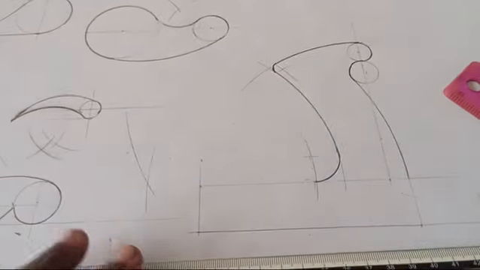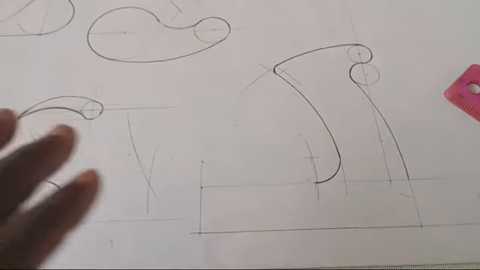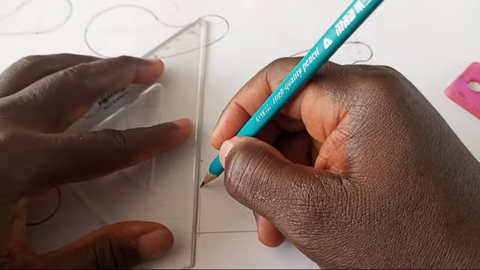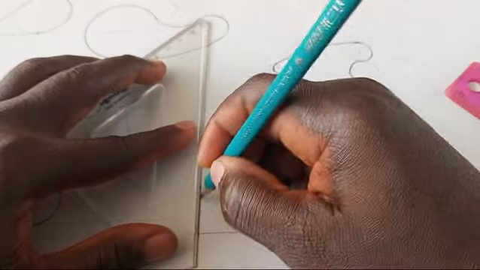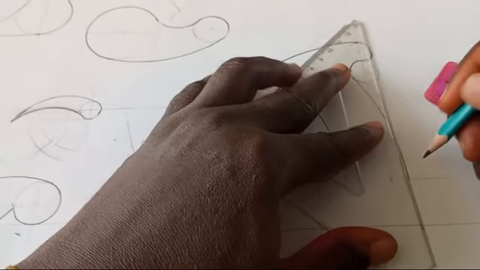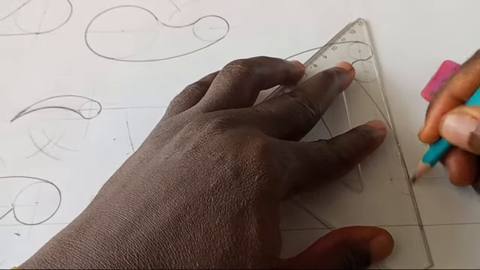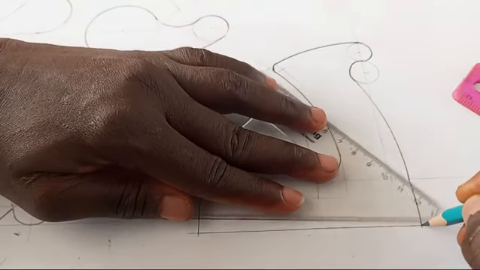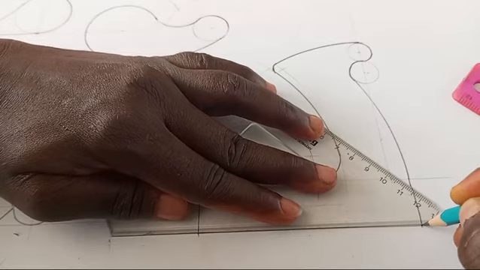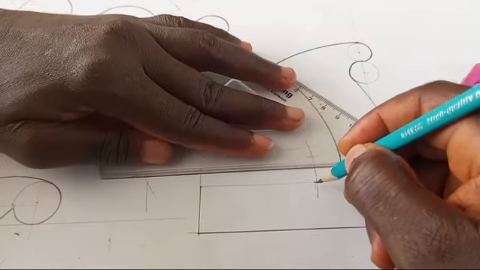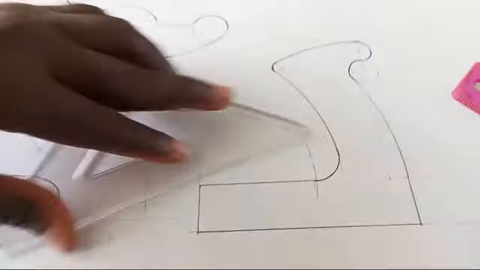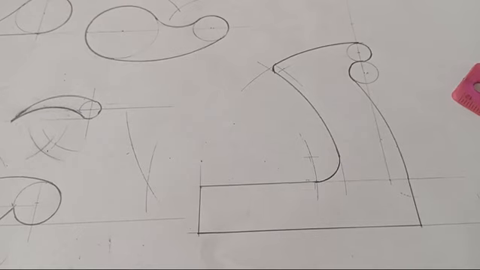Like that. What else? So the other one is straight lines. Just join this one with a straight line. Here too will be a straight line. Then at the base, a straight line. And this other one too, a straight line. So that is the solution to that problem.